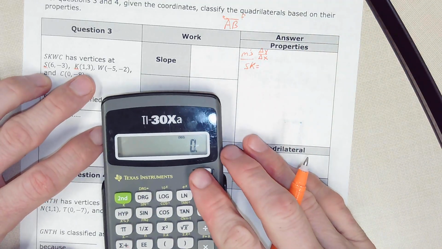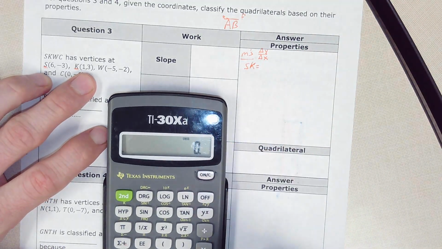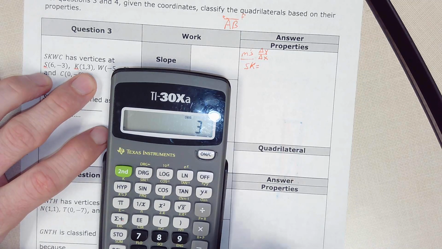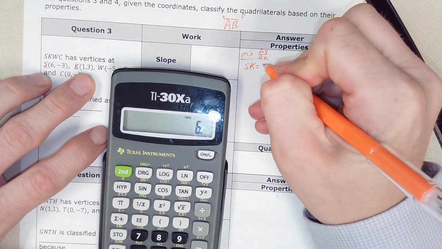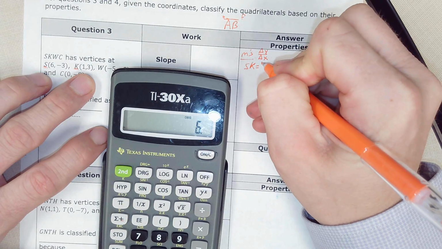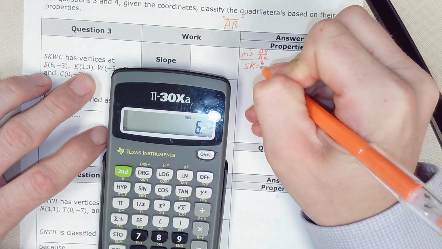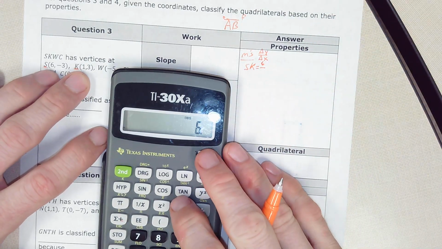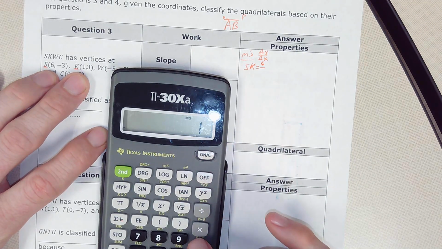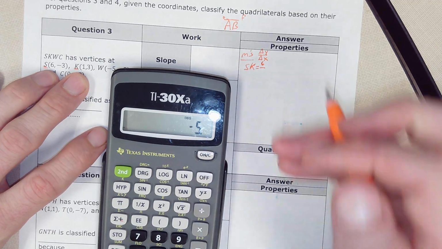S is my initial. So my Y value is 3 minus negative 3, so that's 6, right? And my X value is 1 minus 6, so it's negative 5.